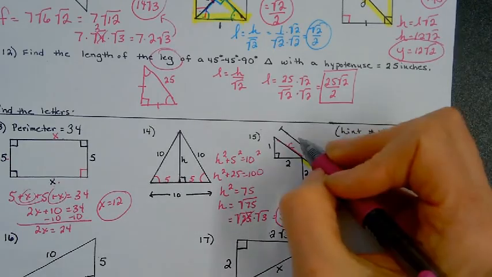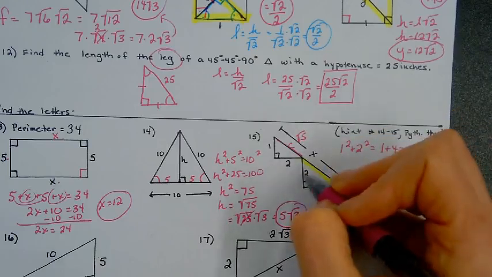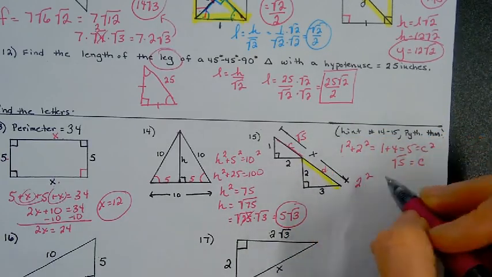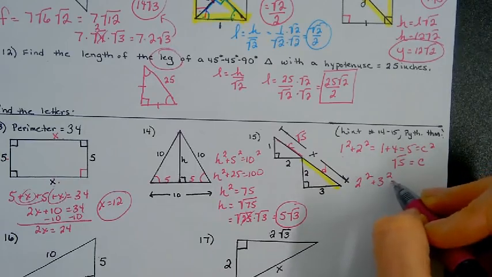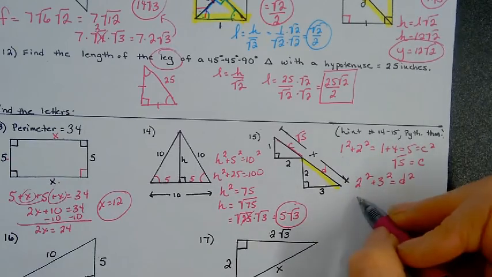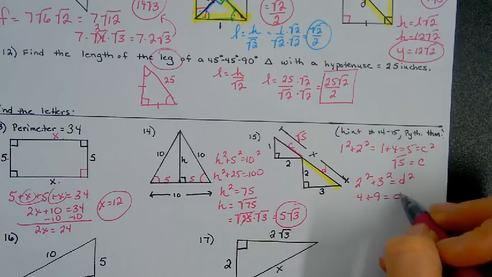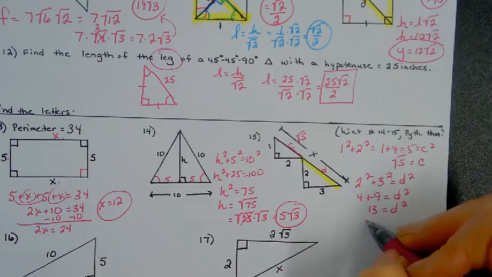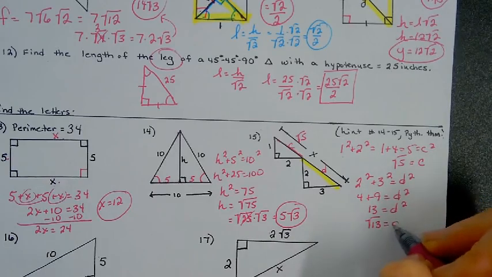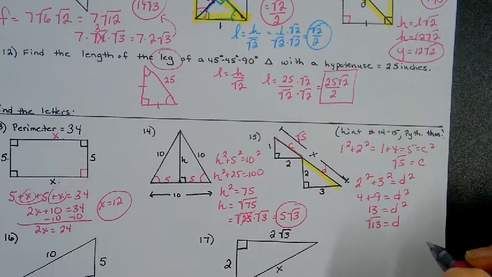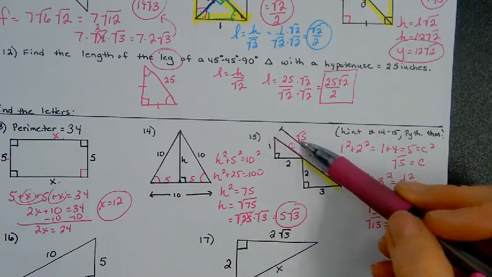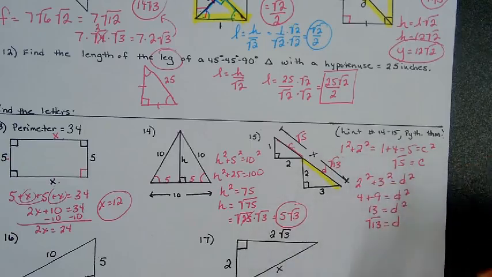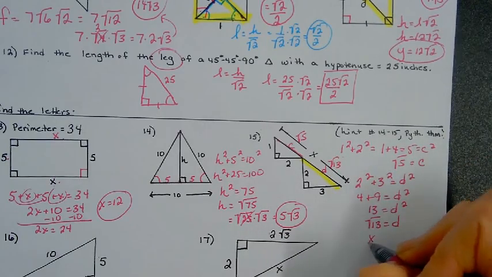Now I'm going to do this triangle. 2 squared, let's call this d. 2 squared plus 3 squared equals d squared. 4 plus 9 equals d squared. 13 equals d squared. Take the square root of both sides. And we get d equals the square root of 13. So if I want to know what this whole x is, I'm going to take square root of 5 and add it to square root of 13. So my x is equal to square root of 5 plus square root of 13.